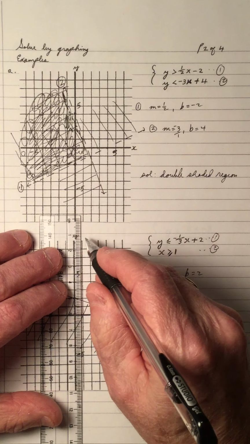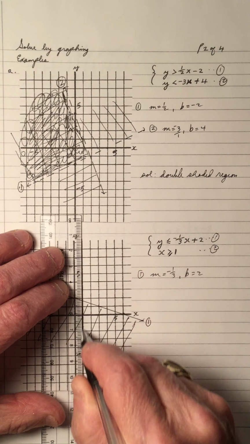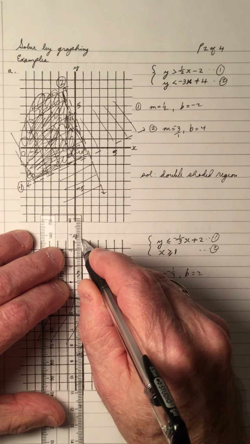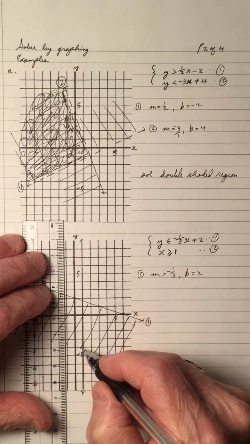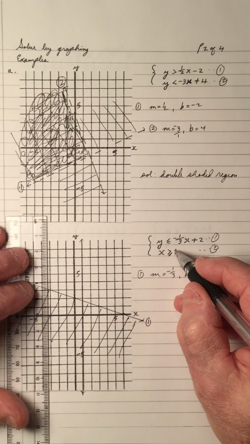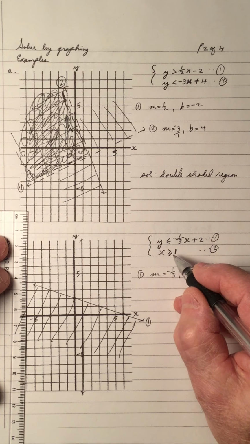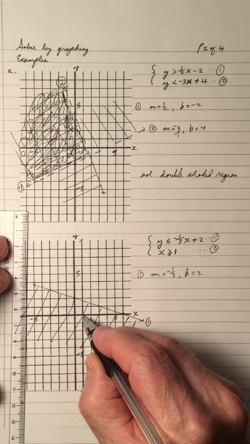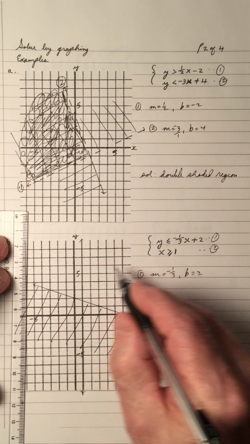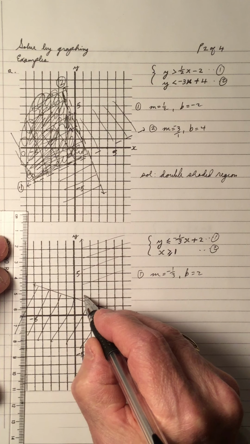Let's make this a solid line at x equals 1, because of the equal sign. When you have x and a number, there's a vertical line passing through the x-intercept of 1. Greater than is on the right side.